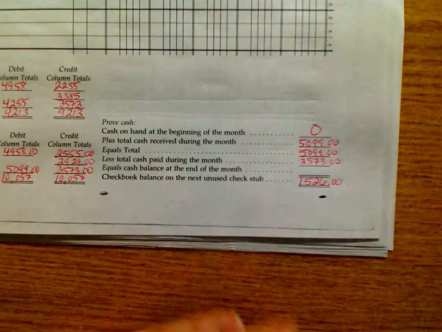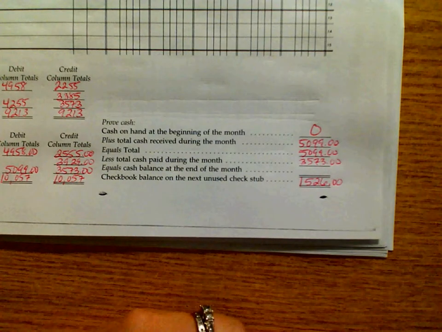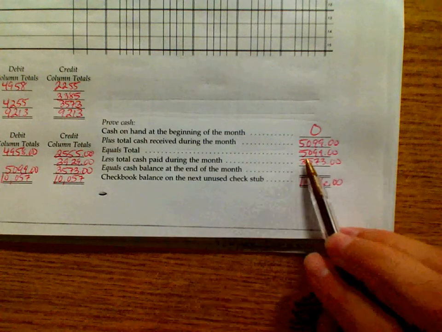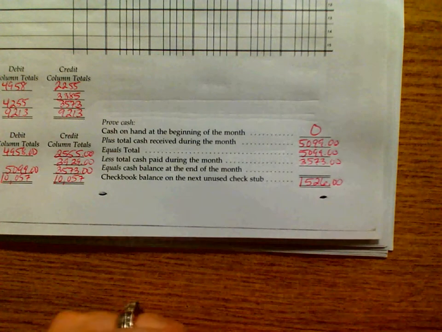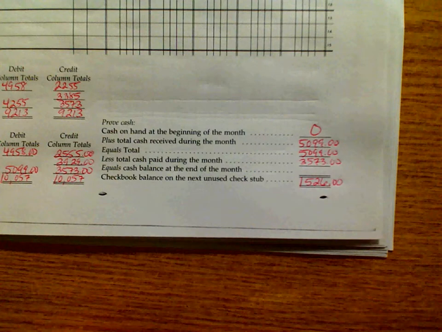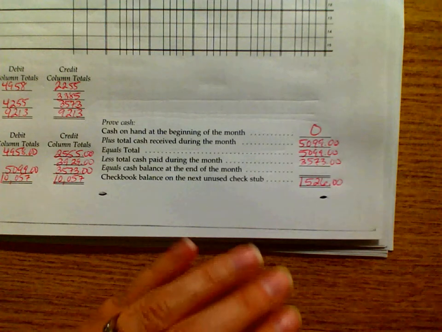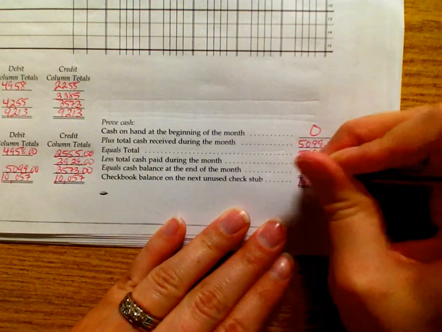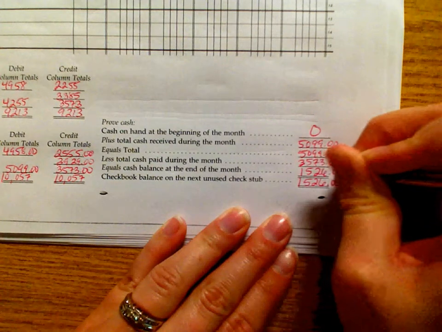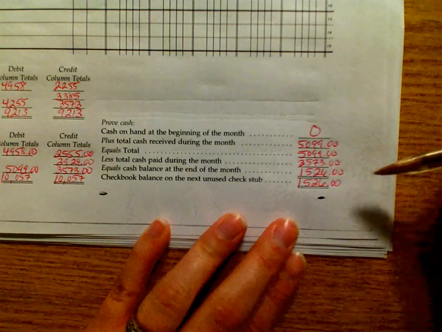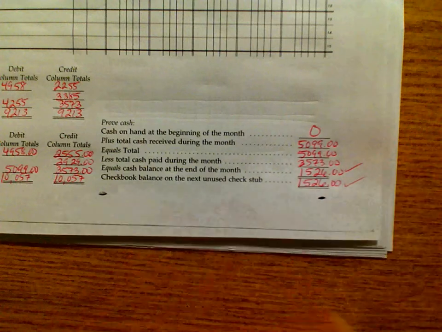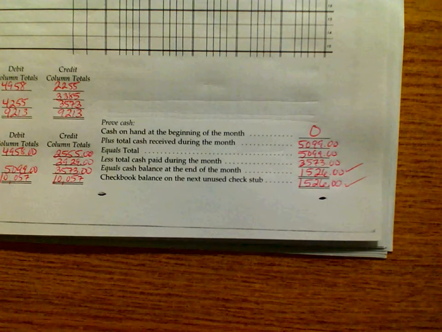So somebody take 5,099, subtract 3,573. $1,526. So what we say we have, what our checkbook says we have, they match. So we have just proven cash.